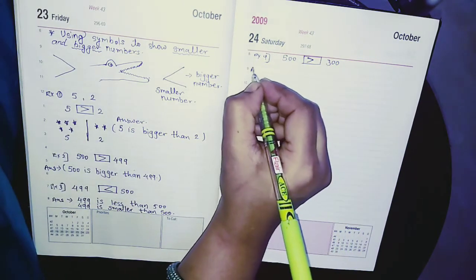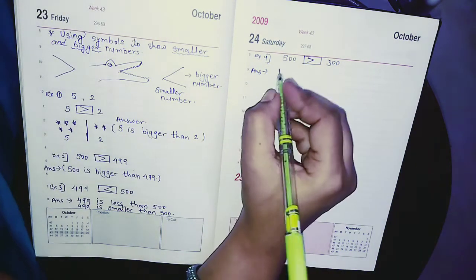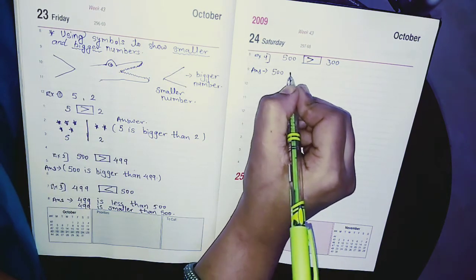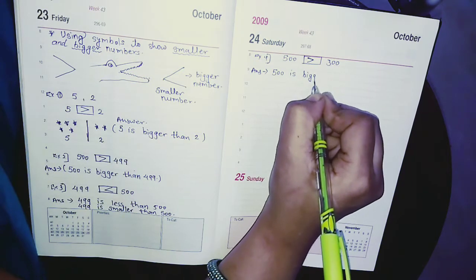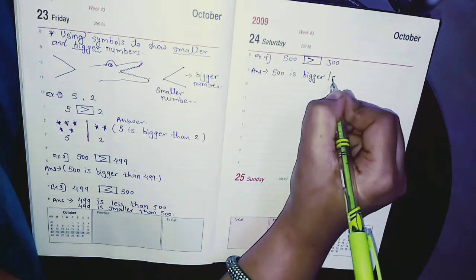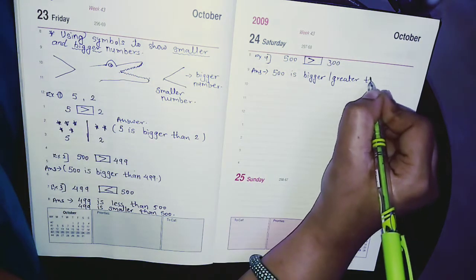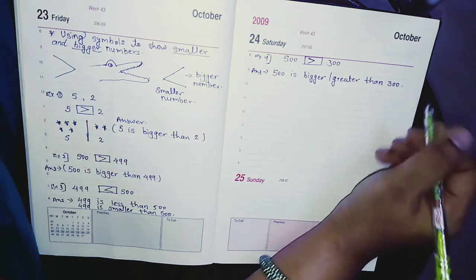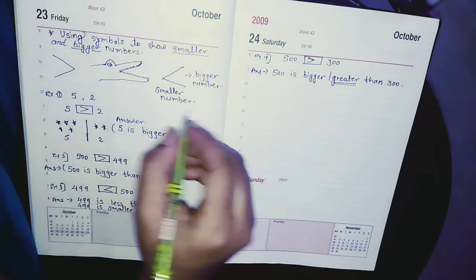Now answer in words. 500 is bigger, or you can write greater than 300. Greater is the most suitable word.